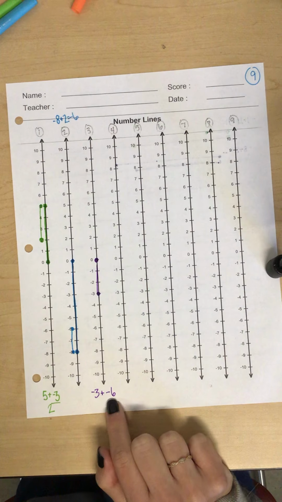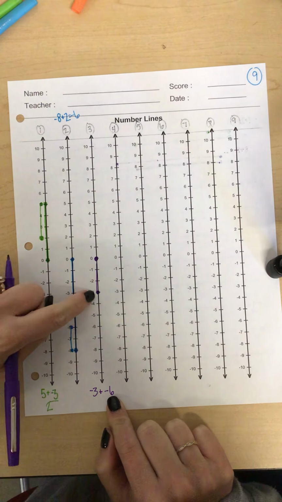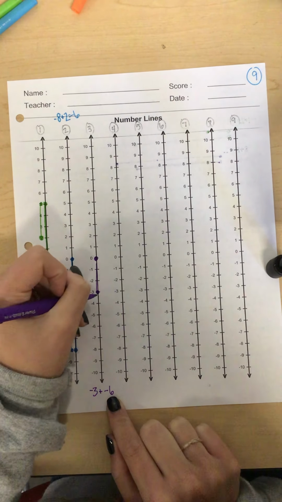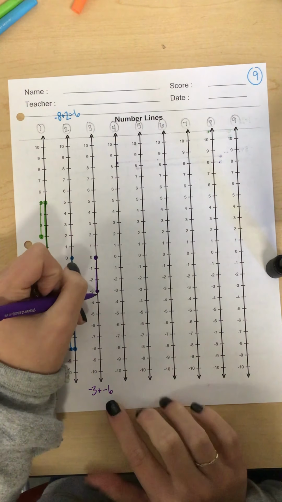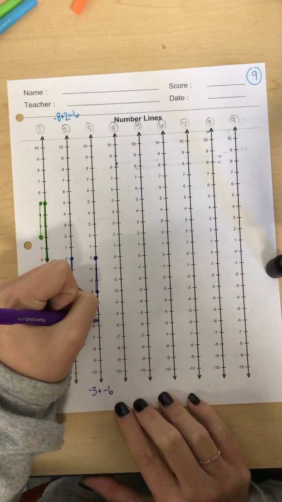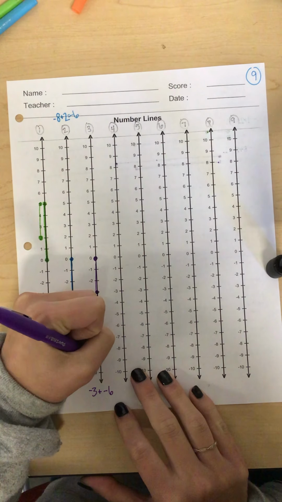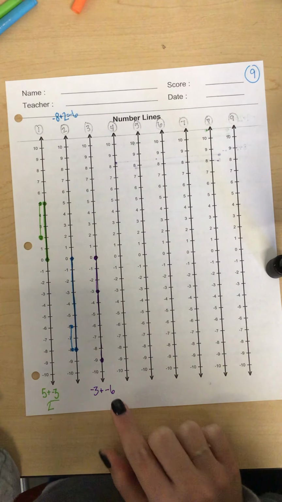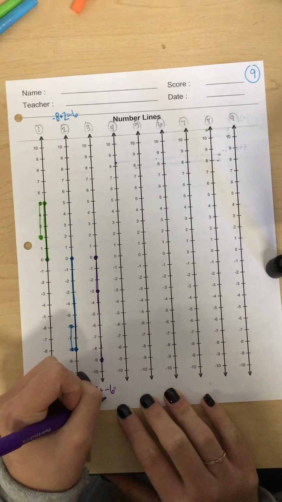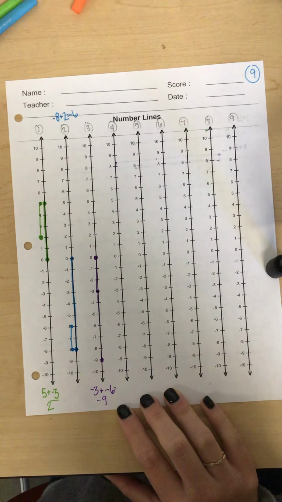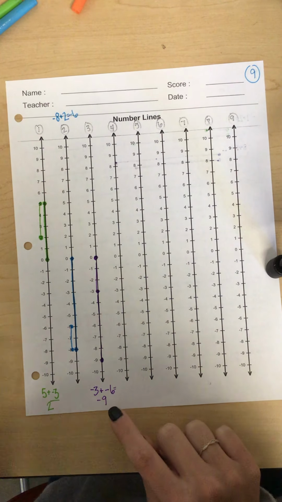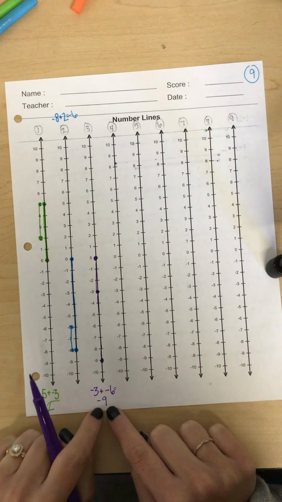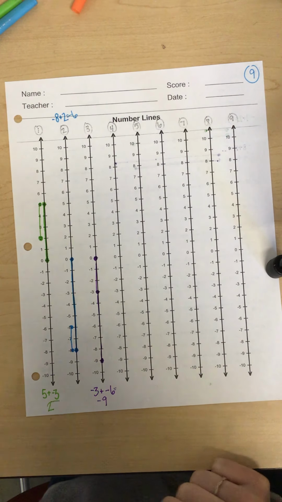And then we're adding a -6. If we were adding a positive 6, we would go up, but since we're not, we're going to go down. So now I'm going to start here, and I'm going to go 6 more spaces. 1, 2, 3, 4, 5, 6. So -3 plus -6 equals -9. So here we can see if we have 2 negatives, when we're adding, our answer will also be negative.